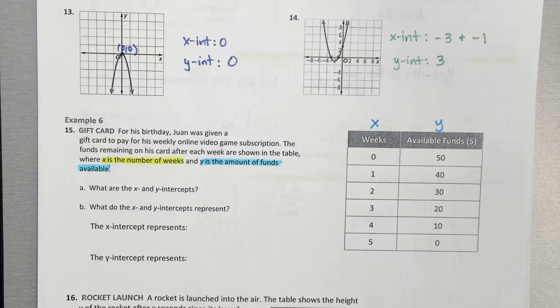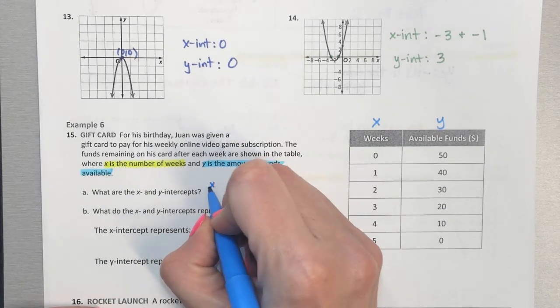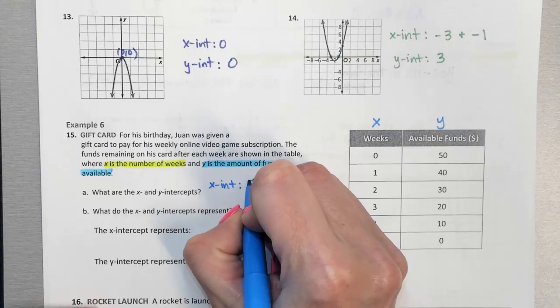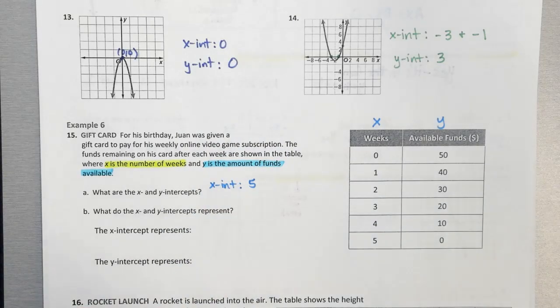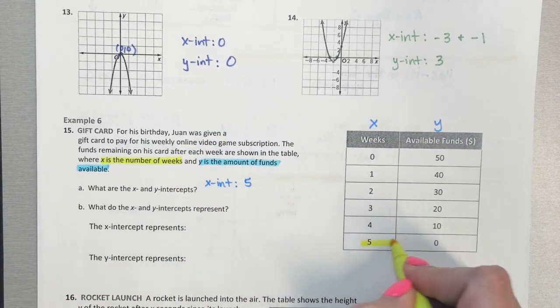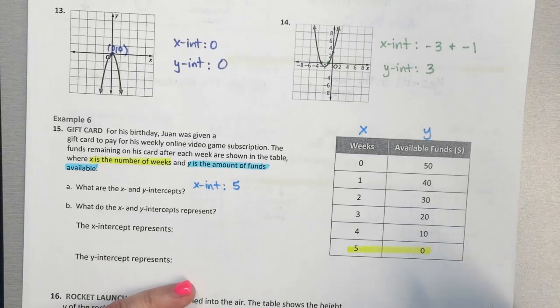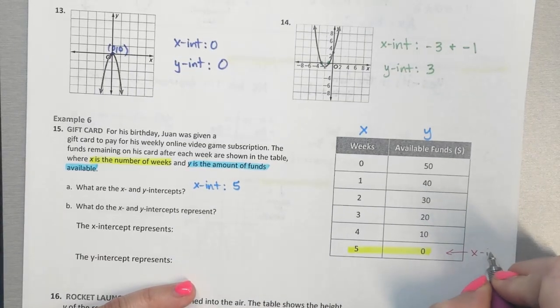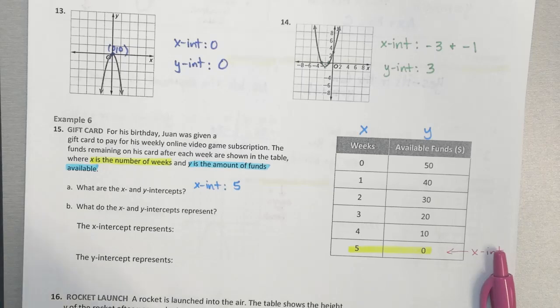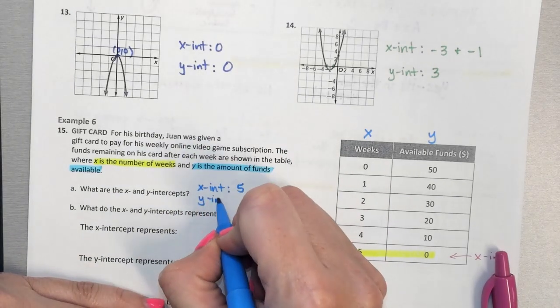Okay, so we just talked about the definition for the x-intercept and the y-intercept, right? And for the x-intercept, what do we know the value of y is? 0. Okay, so your x-intercept is what number? 5. Okay, so your x-intercept is 5, and you can see that in your chart right here. Okay, for the y-intercept, we're going to find where x is 0.